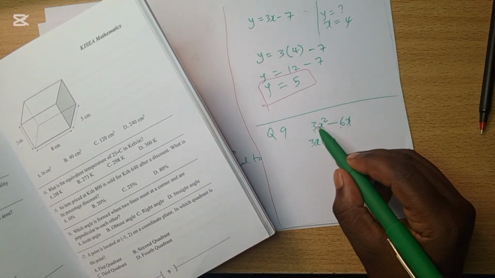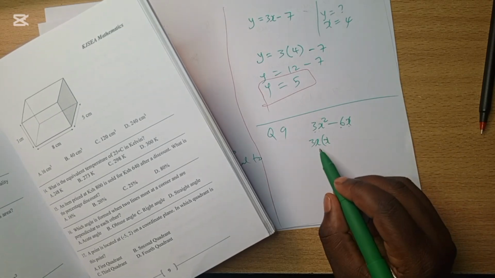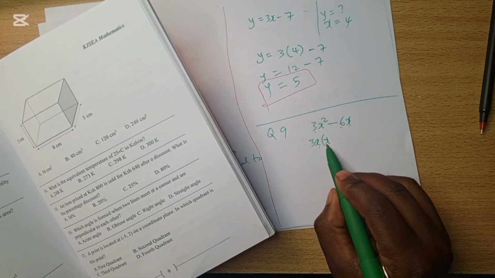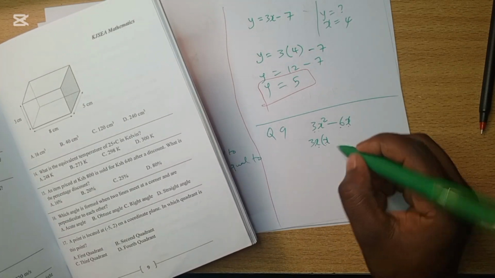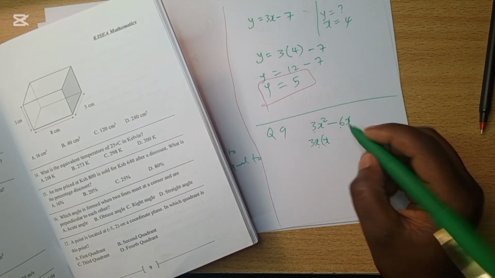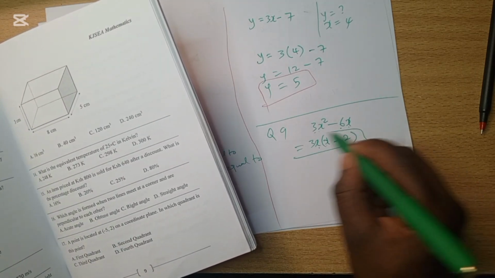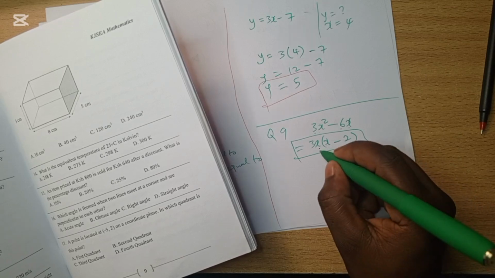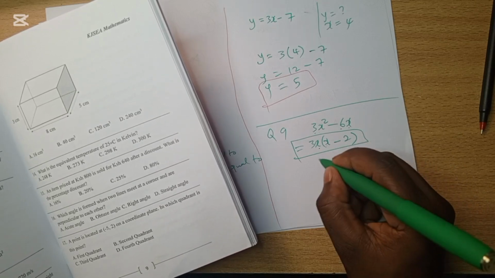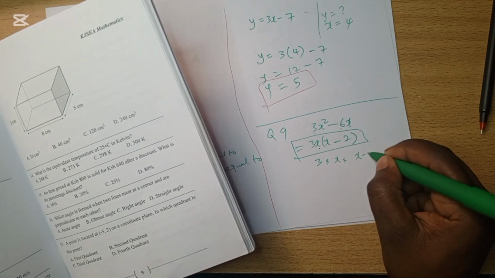So what will remain here? 3x squared divided by 3x will be x. In other words, 3x times x will be 3x squared. Again, you take this divided by this, it will be 2. So when you factorize this, you have 3x, then x minus 2. So one of the factors here is 3 times x minus 2. These are the factors we have.